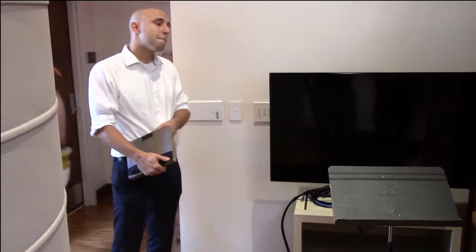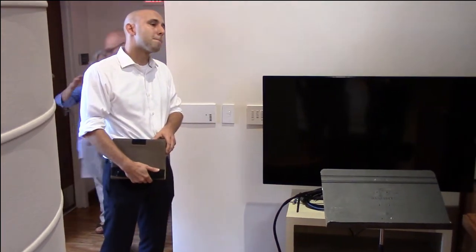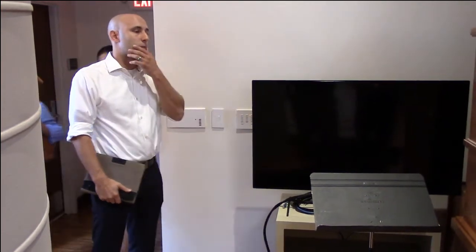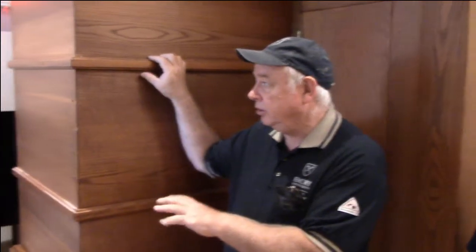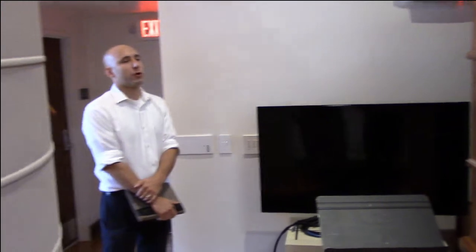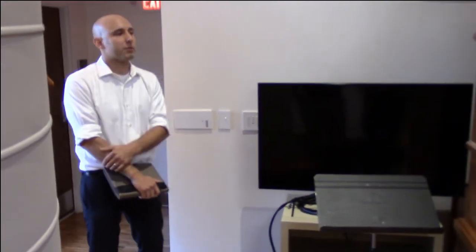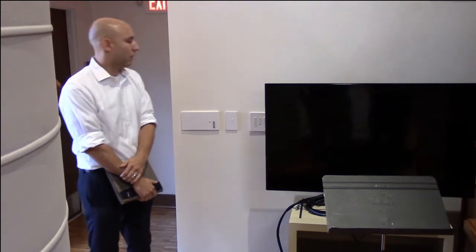So you have 16 different things that will do? Yes. So is there a diagram of each 16 so people will know? There's a print, and we'll go through that print when we go back upstairs to program which one's controlling what circuit, where it's landed. Right, okay.